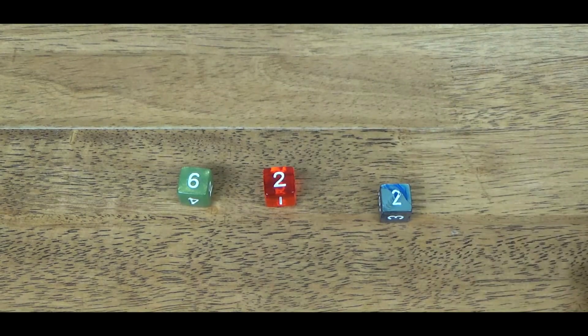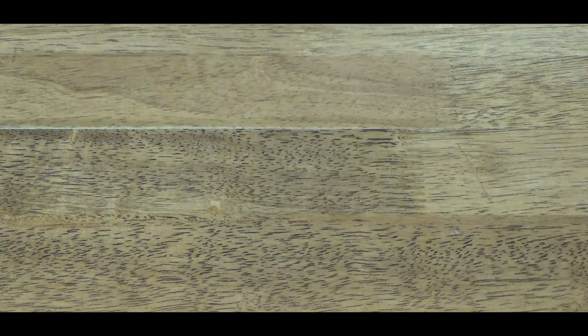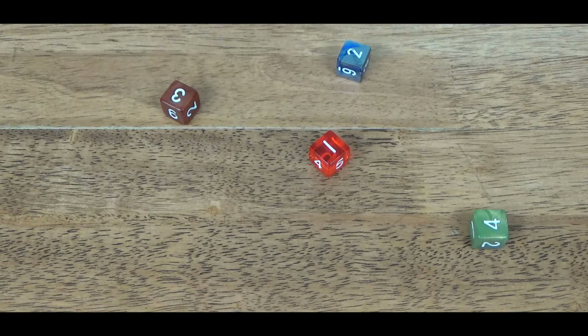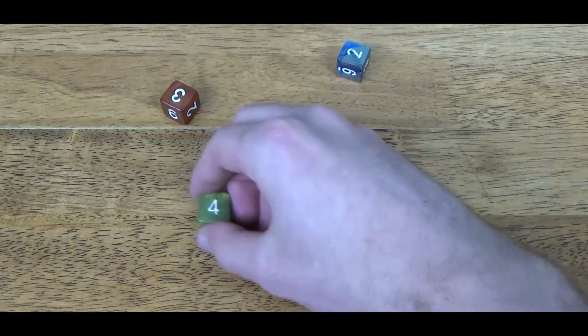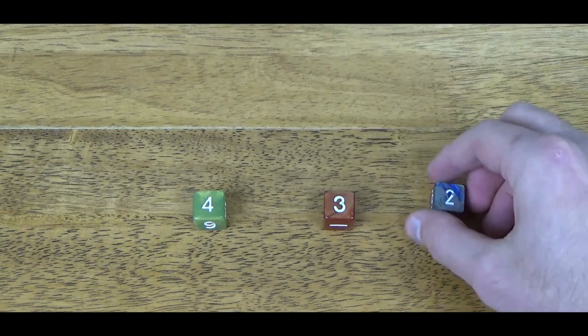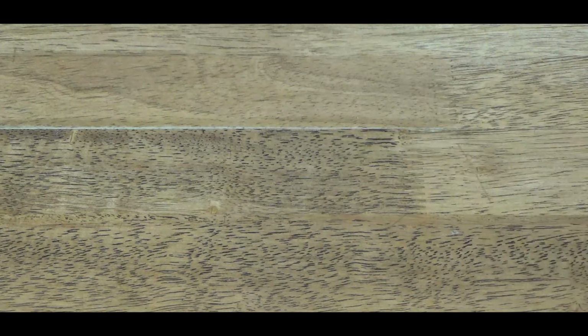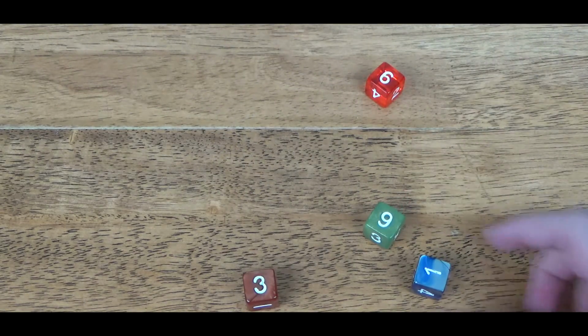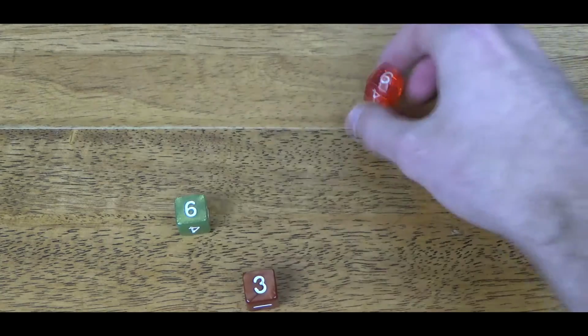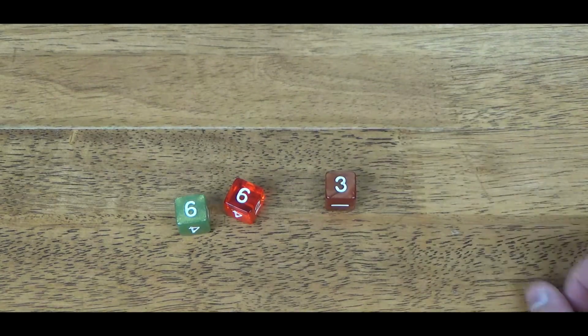That's 10. It's okay, that's not bad. So okay, let's go. Okay, that's not great. No, so that's a 9, again taking out the lowest number. It's alright. You know what, we're on the up and up here, right? Okay, here we go. 6, 6, and 3, that's a 15. That is a great roll.